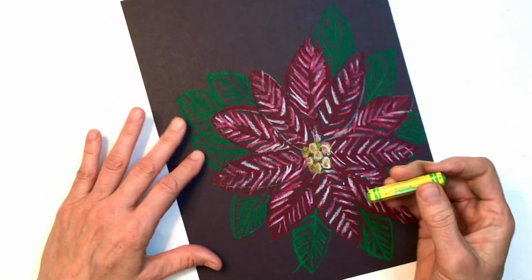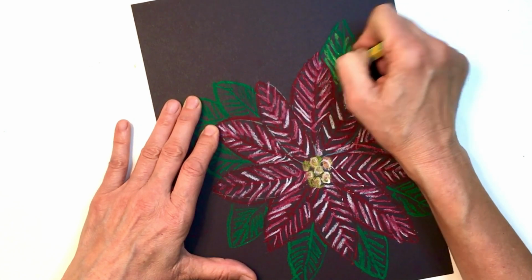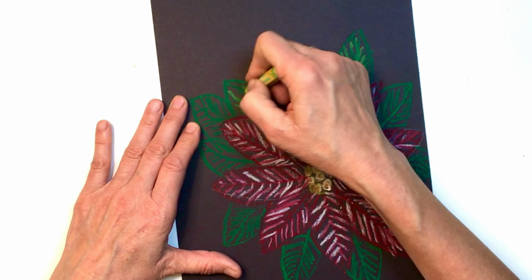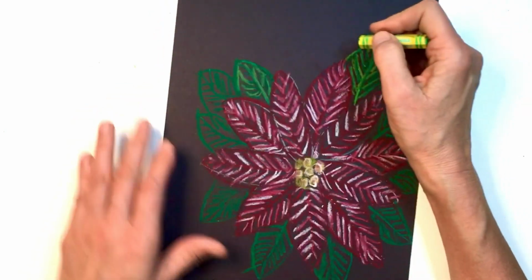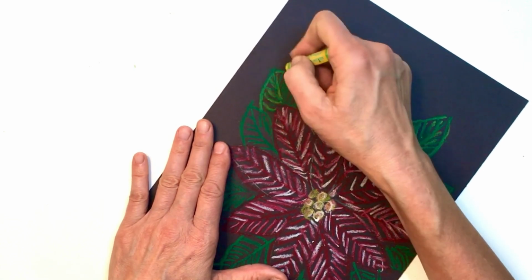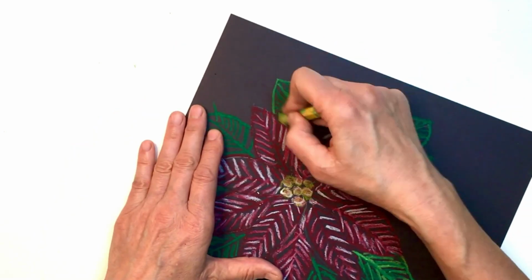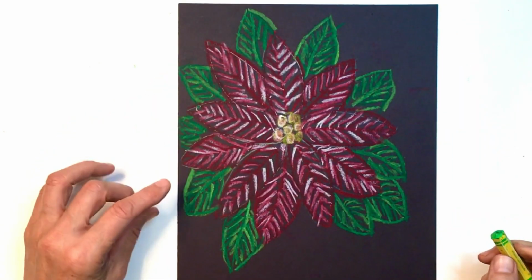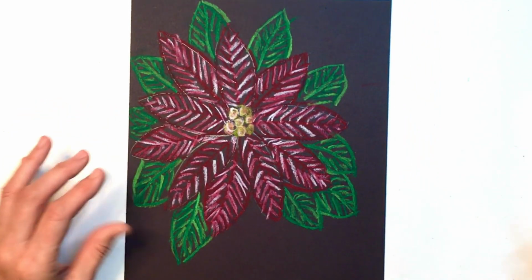And once you do your one color, then you're going to take your other color and add in some highlights. You could trace around your leaves again if you want to as well. It's however you like to make it. And I could keep adding more leaves if I want to as well.